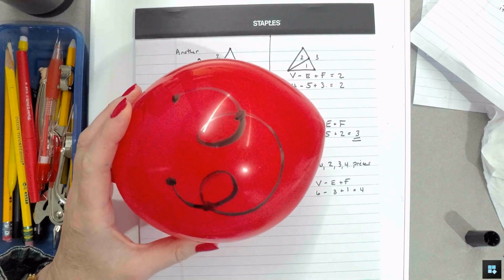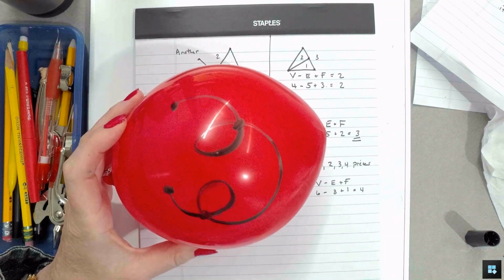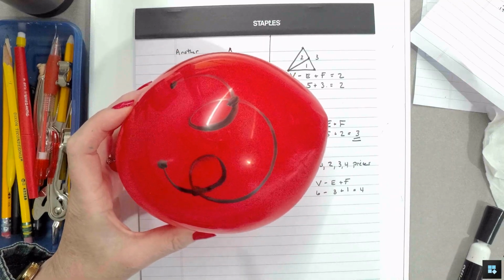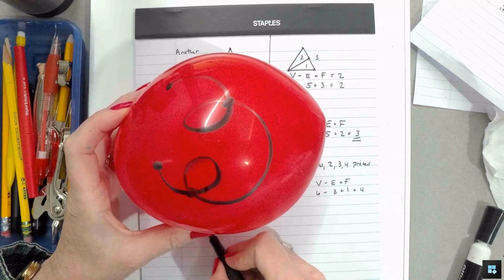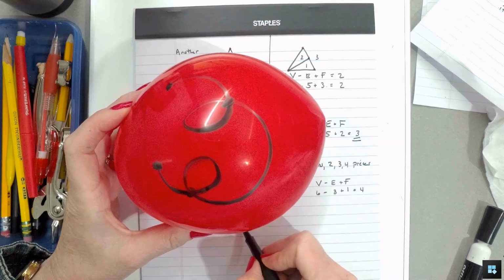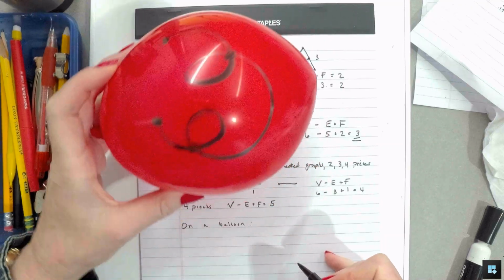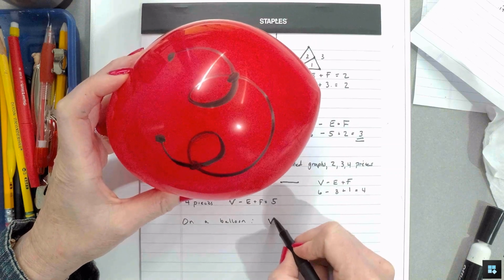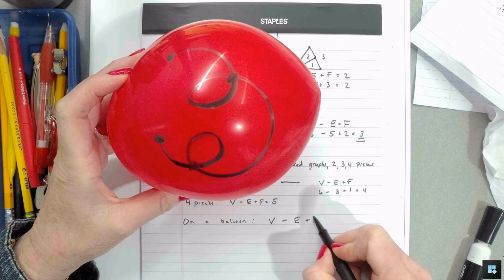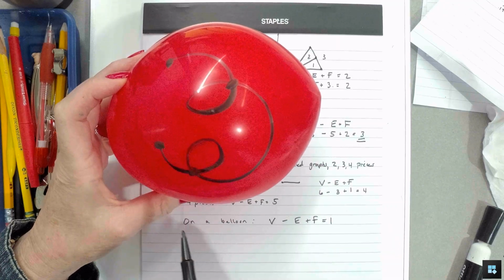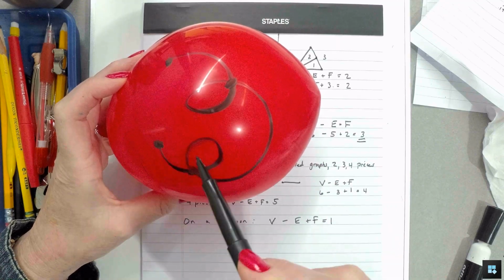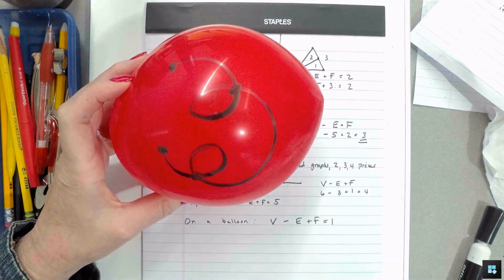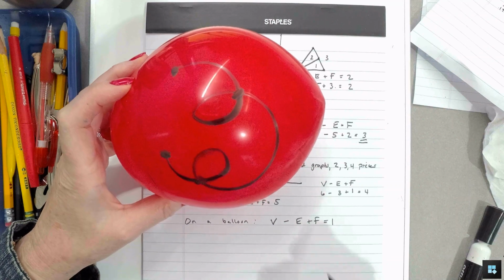All right, so here's a connected graph on a balloon. So when I put a connected graph on a balloon, I still have v minus e plus f is 1, because I have the outside face, and then each of these loops is a face, so that's 3 faces.